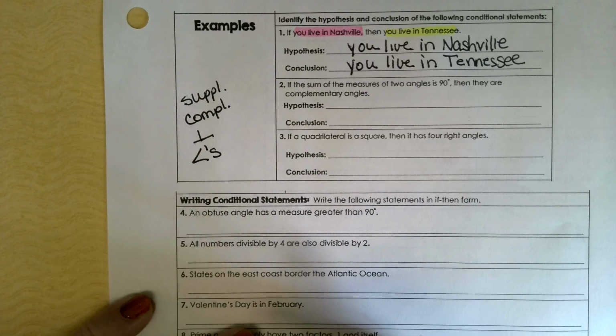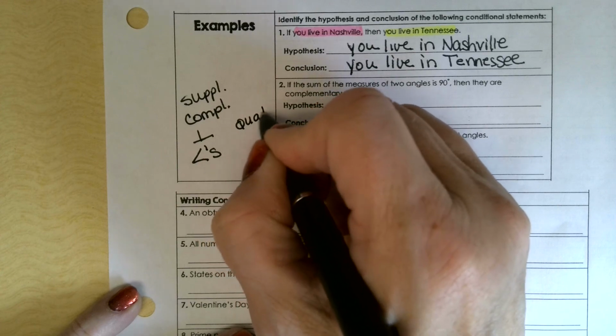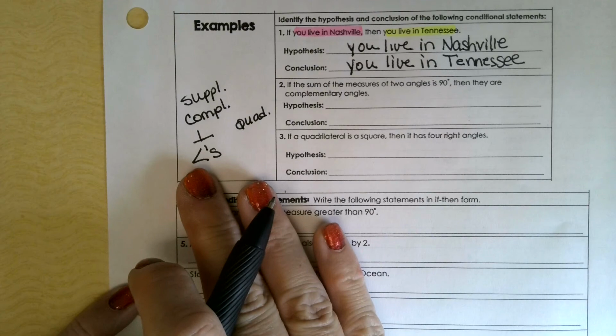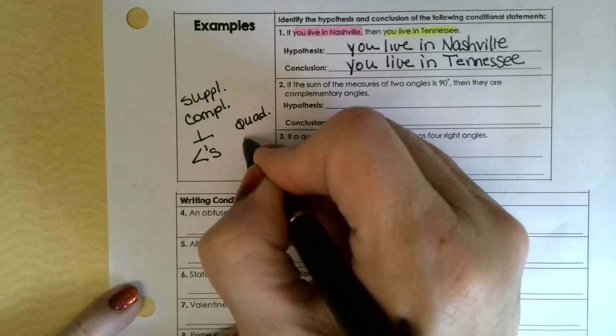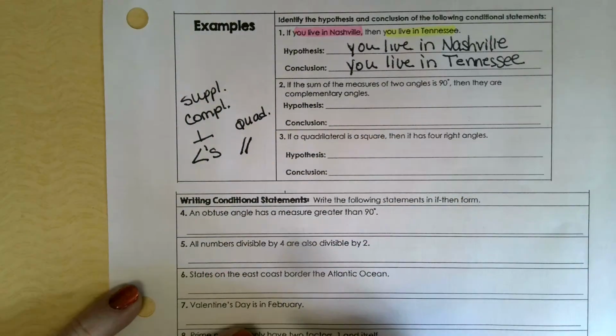And as we come across any others, sometimes like quad, okay, just to be able to fit it on there. So angles you can substitute. Parallel, if you want to use, make sure you tilt it over a little bit, but you draw the parallel symbol, and so on.